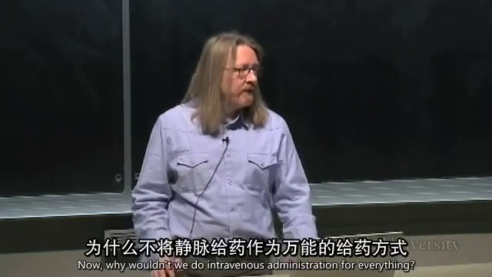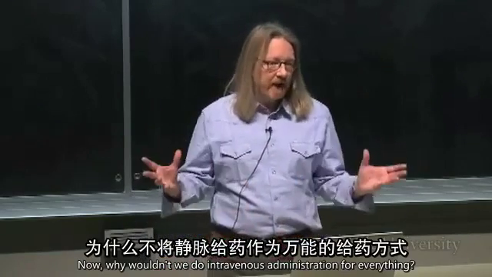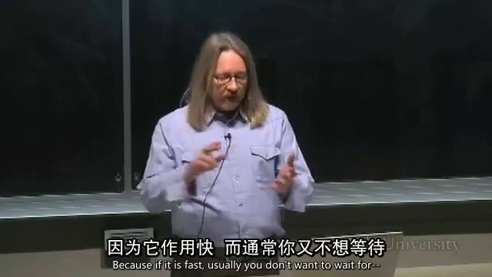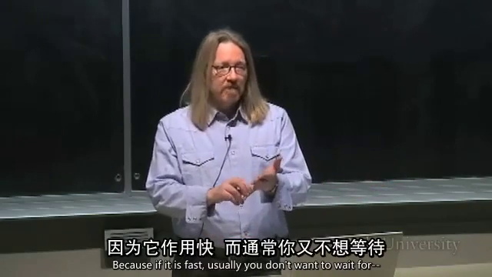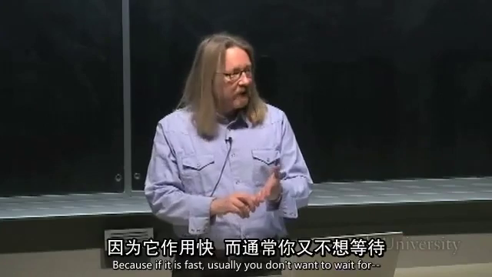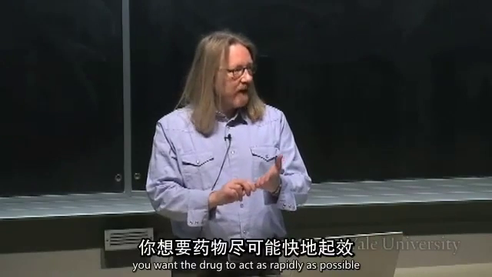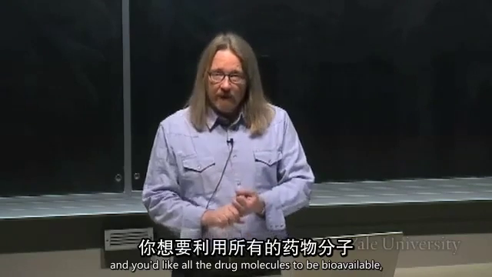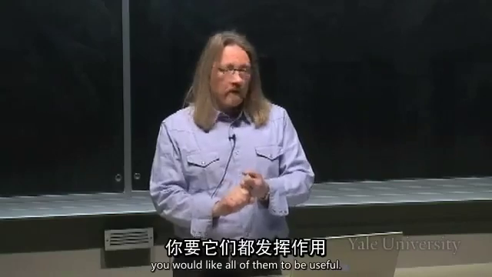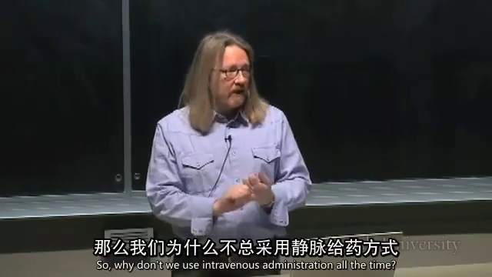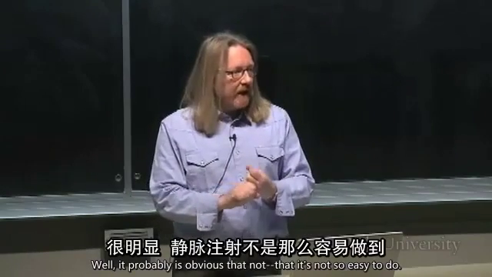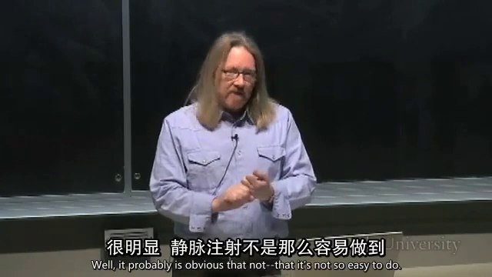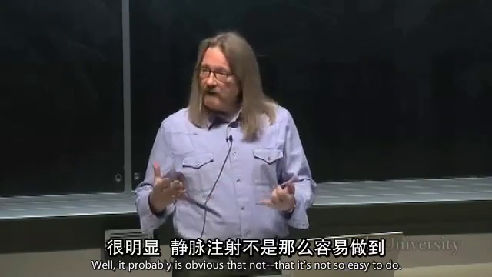Now, why wouldn't we do intravenous administration for everything? Because it is fast, usually you want the drug to act as rapidly as possible. And you'd like all the drug molecules to be bioavailable. You'd like all of them to be useful. So why don't we use intravenous administration all the time? Well, it probably is obvious that it's not so easy to do.